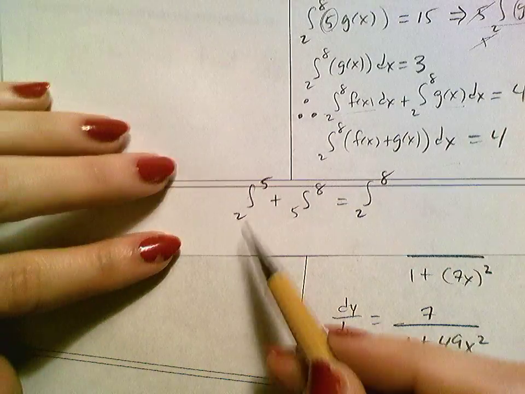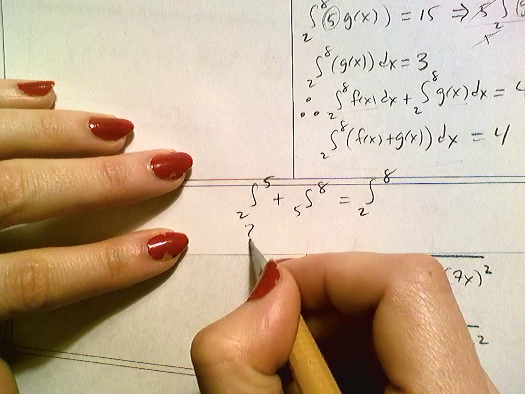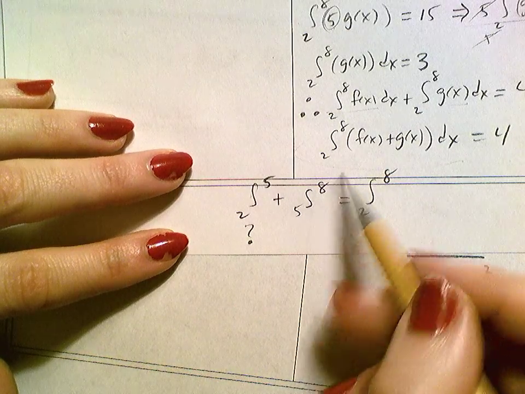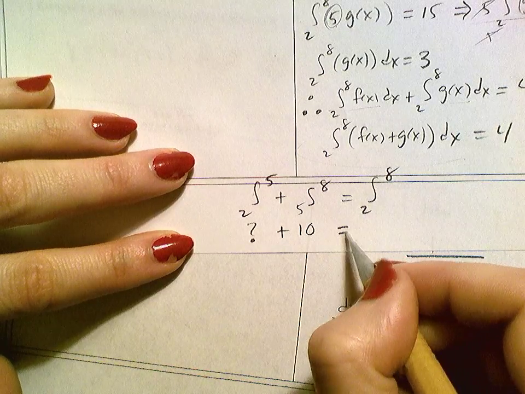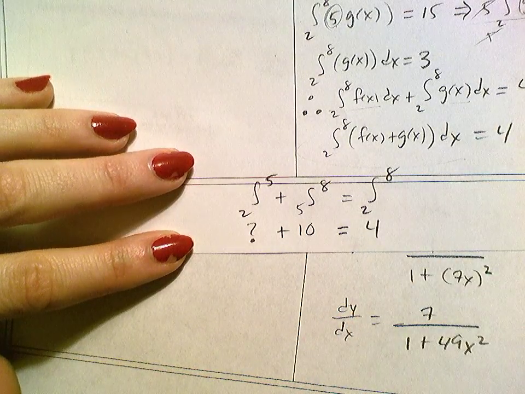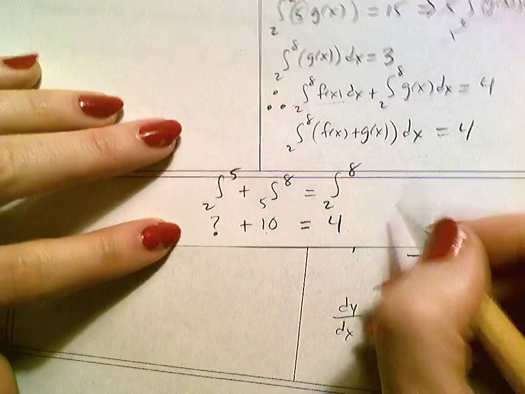From 2 to 5, this is what we want. From 5 to 8, they gave us that was 10. And then we got that this is 4. So you just subtract 10 from both sides.